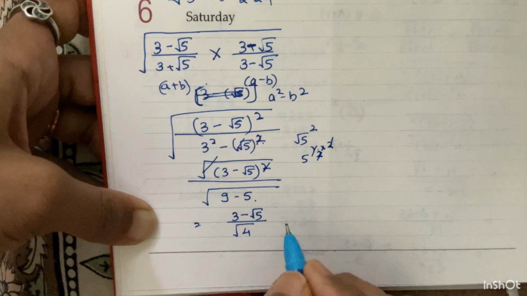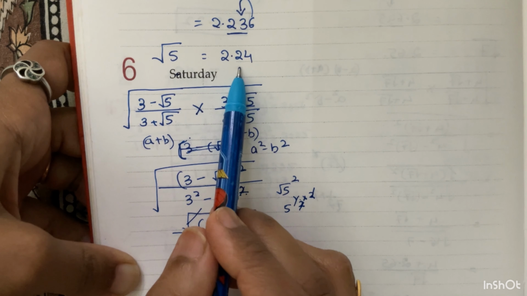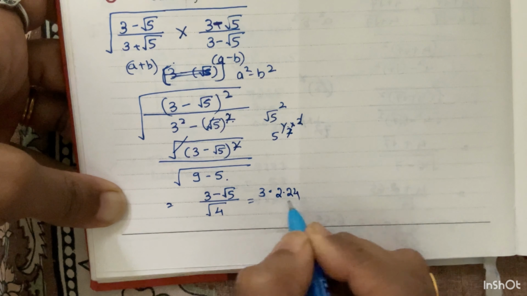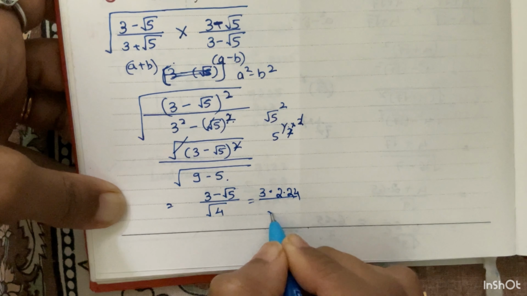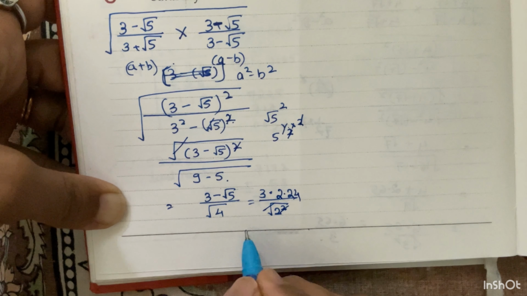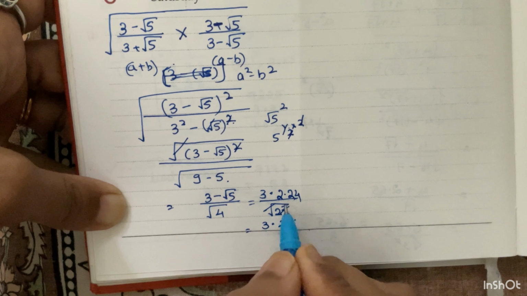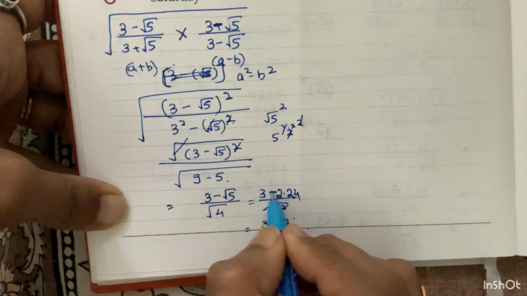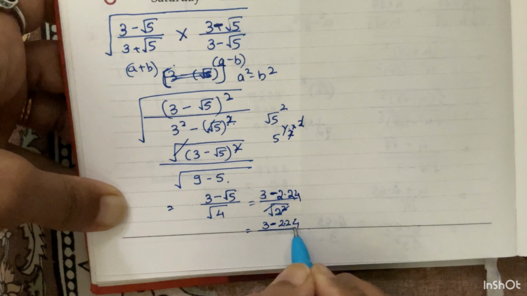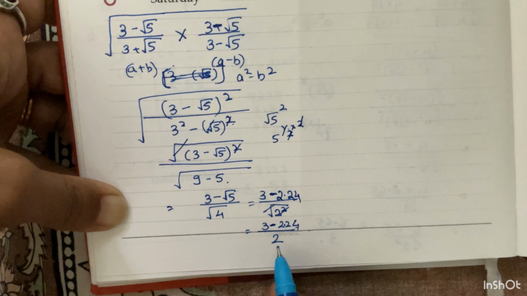Now in the next step, the value of 3 minus square root 5 that we got is 3 minus 2.24, and this 4 we can write as 2 raised to the power 2. Now this square and 2 will get cancelled, so what is left is (3 minus 2.24) by 2. In the next step, we will subtract the numerator numbers, then we will do the division with 2.